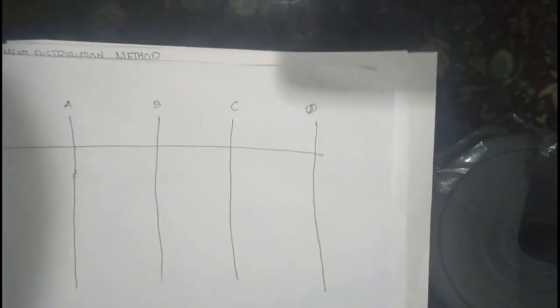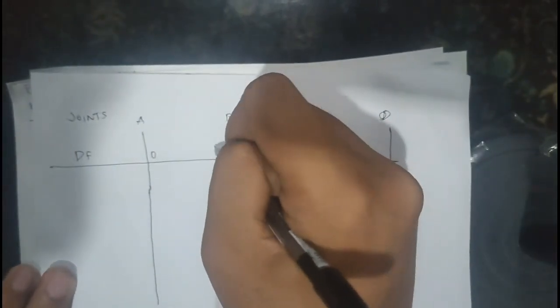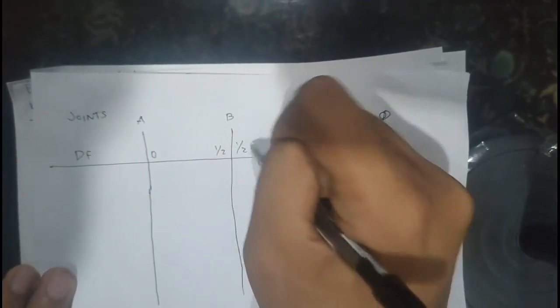This is A, this is B, C, and D. So these are the joints. DF, our distribution factor: 0, 1 over 2, 1 over 2, 3 over 7, 4 over 7, then 0.